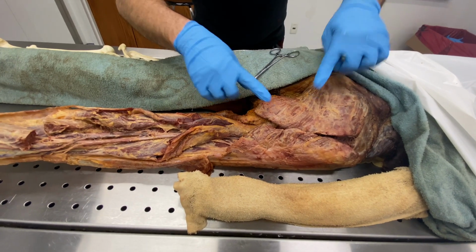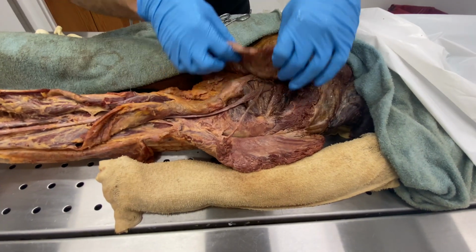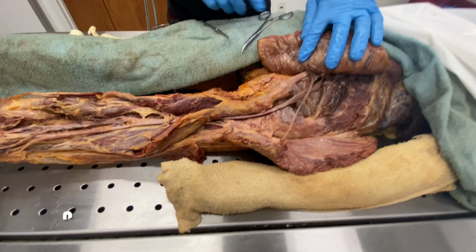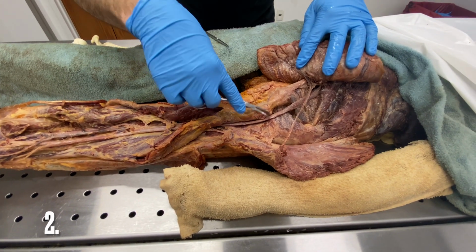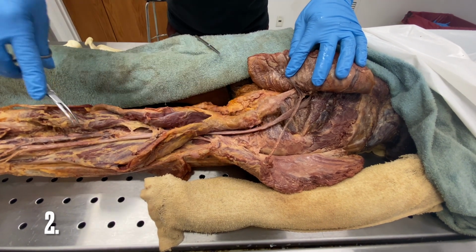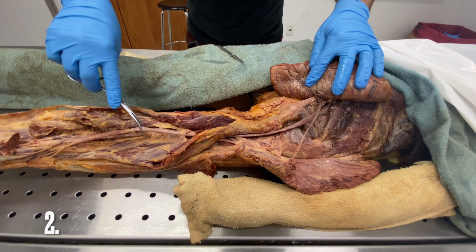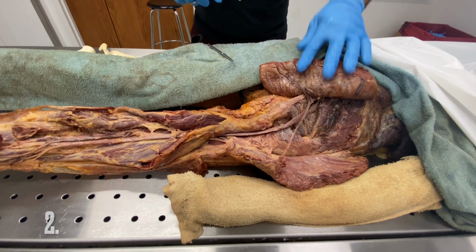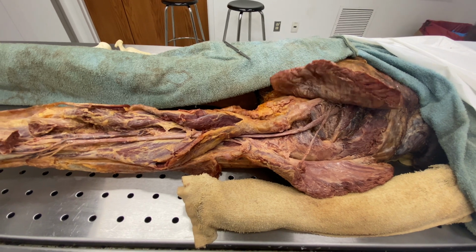Number two, we're going to take number one and I'm just going to reflect it like this, and we can see this all through here. For number two, I want you to identify this vessel that we can see here. You can also see it down here, this whole thing. Identify that vessel there. That's number two.